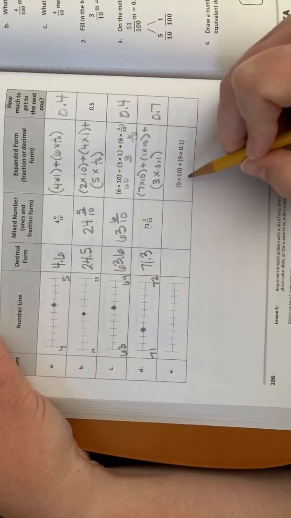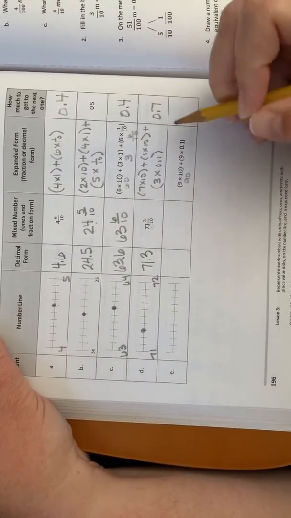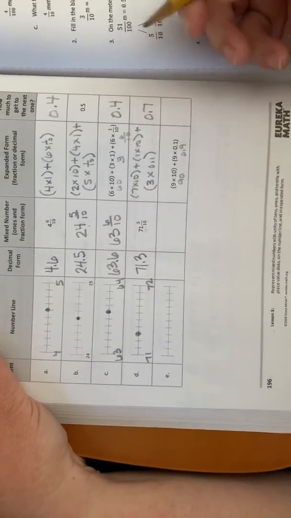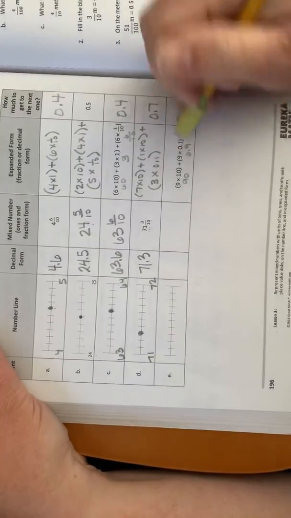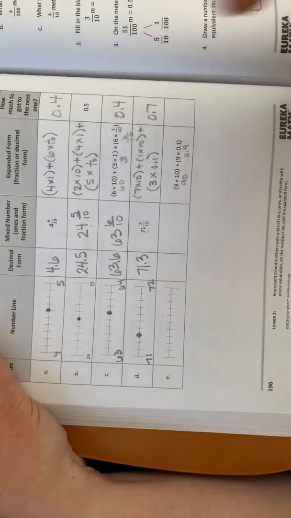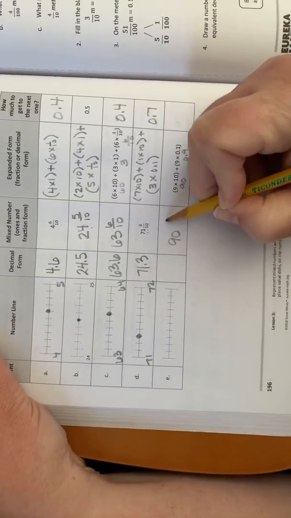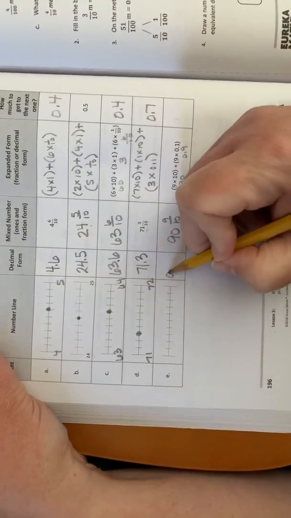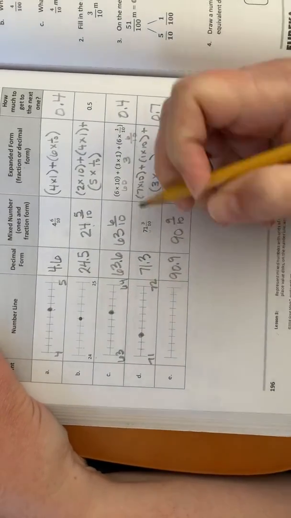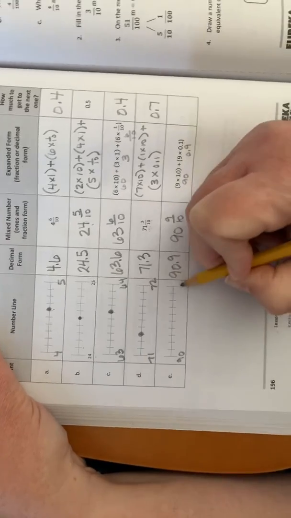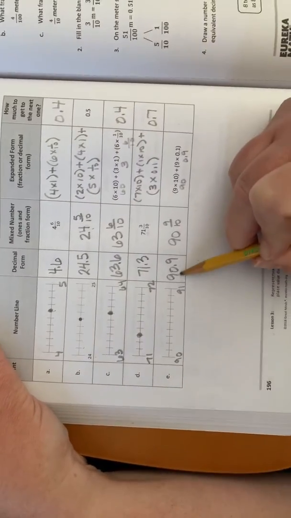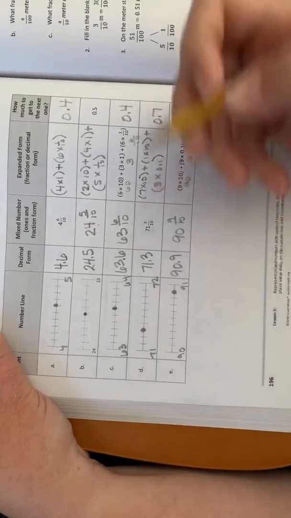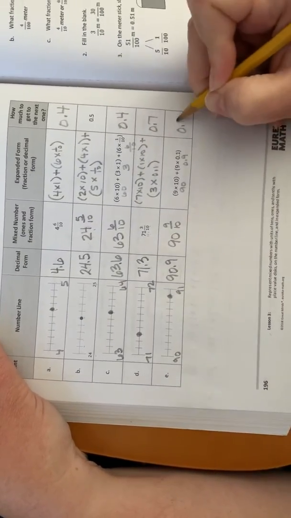And our last one, they have 90, and 9 times a tenth is going to be 9/10. So, oops, I was writing that in the wrong spot. So we are looking at 90 and 9/10, which is going to be 90.9. Again, we're going to go from 90 to 91 because we want to start with this number. And going over 9/10, we're going to be 1/10 away, so 0.1.